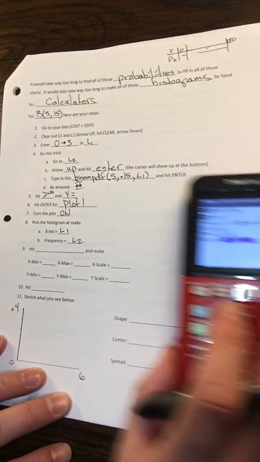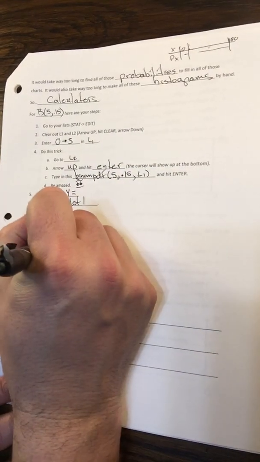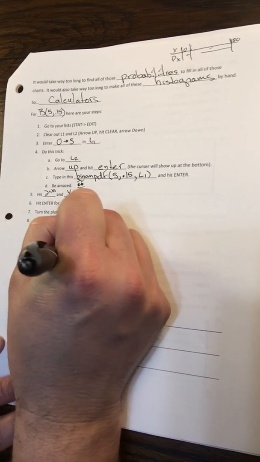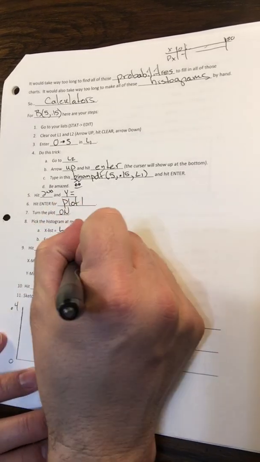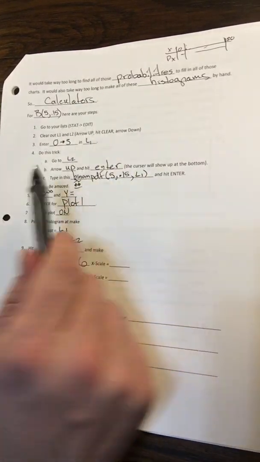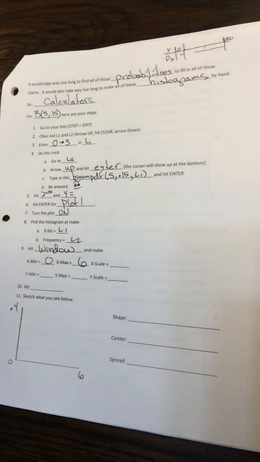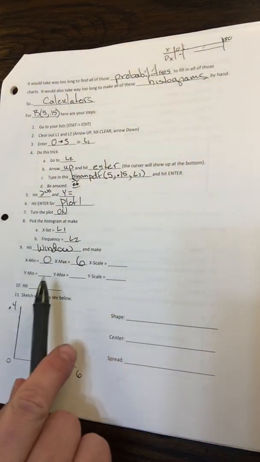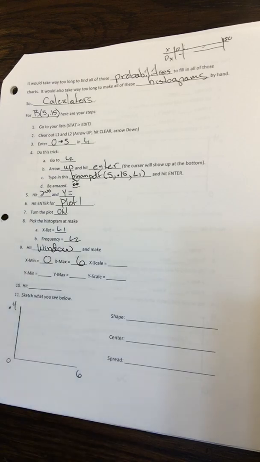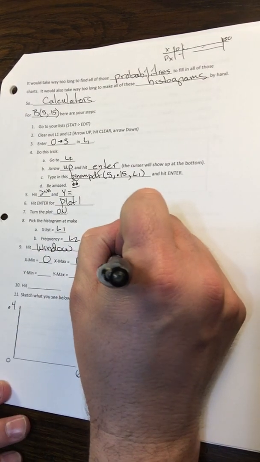Ready? So let me move this out of the way. Don't hit anything. For number 9, hit window. Don't hit zoom for this one. Hit window and make your own window work. The x min will be 0 and the x max will be 6. Look, it's 0 through 5. Let me bring this back here. These are my x's, 0 through 5. So I'm going to put 0 through 6 on the calculator, with an x scale of 1, that's fine.